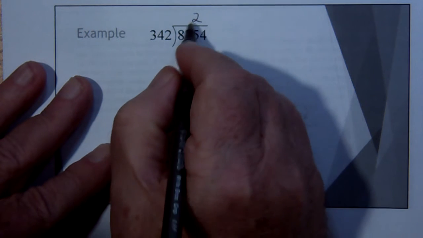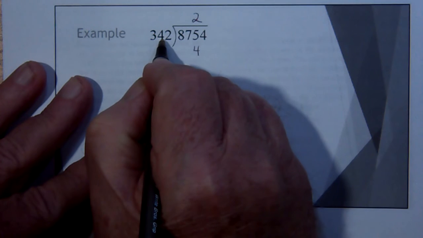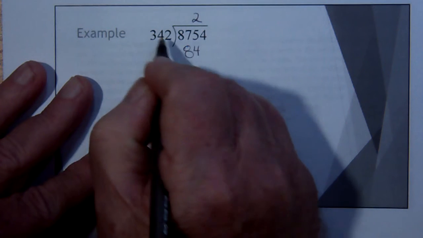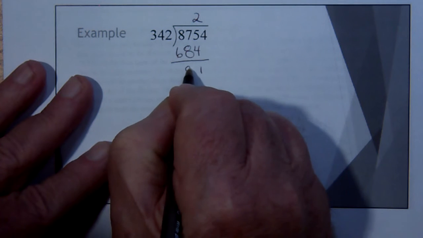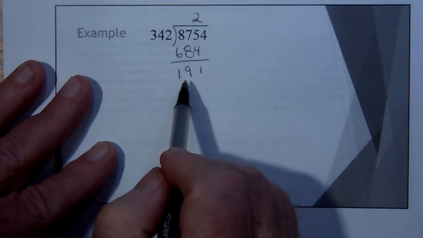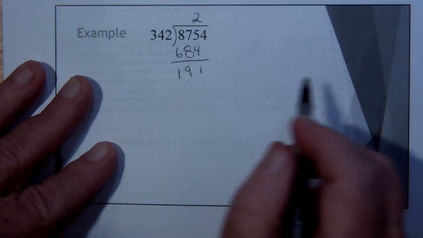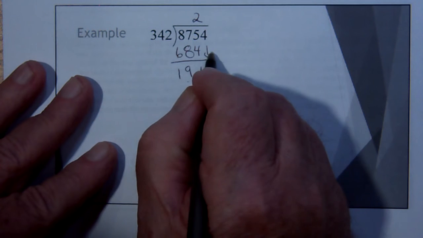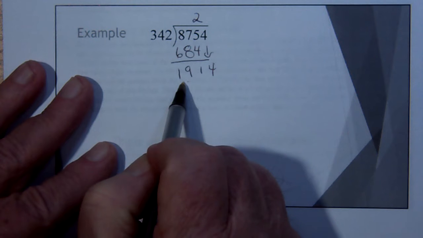will multiply around. 2 times 2 is 4. 2 times 4 is 8, and 2 times 3 is 6, and we subtract and we get 191. Since 191 is less than 342, we know we picked the correct trial divisor and we bring down the 4. And now we say 3 goes into 19 how many times?